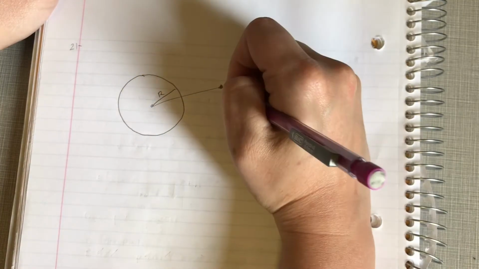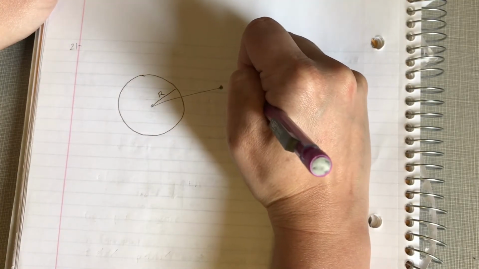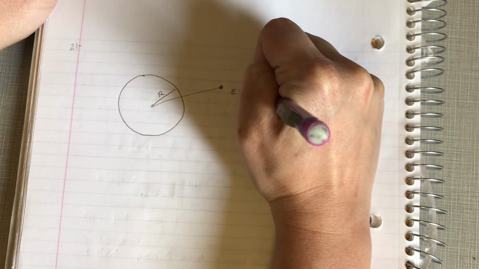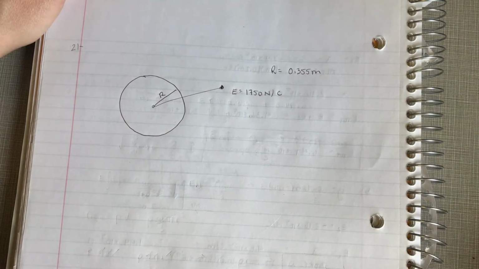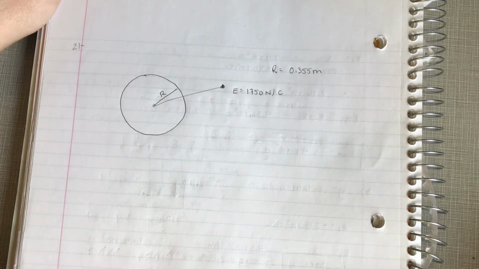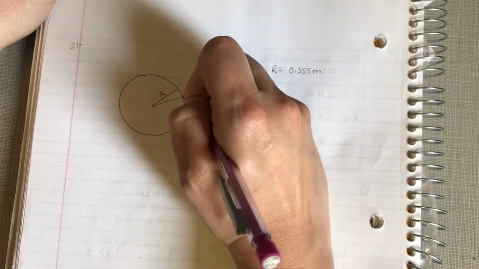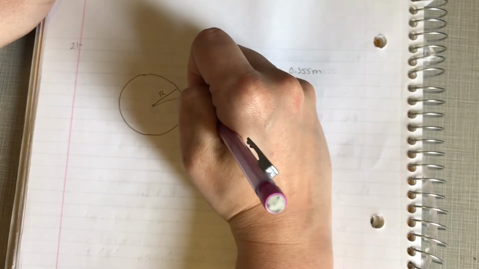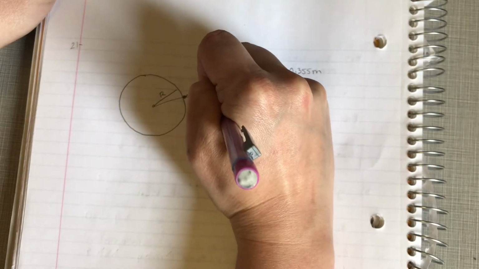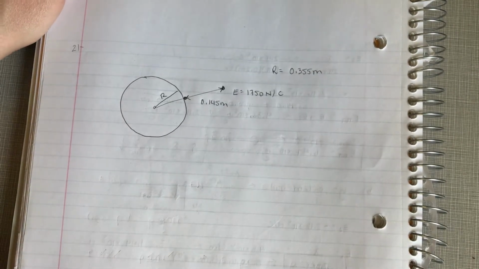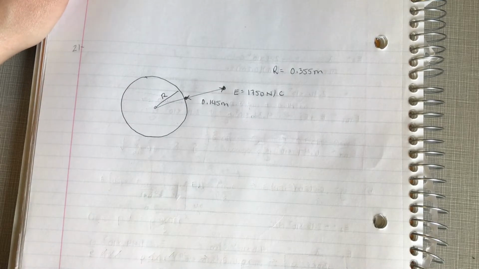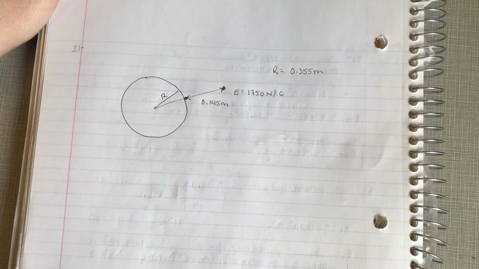Out here, the electric field is 1750 newtons per coulomb, and the distance away from the surface, from here to here, is 0.145 meters. Assuming the sphere's charge is uniformly distributed, what is the charge density inside it?